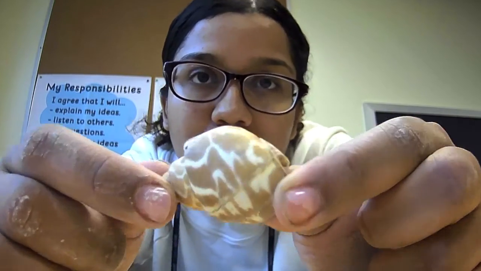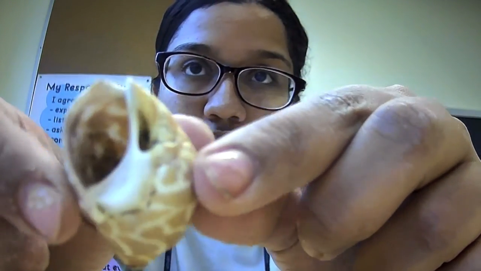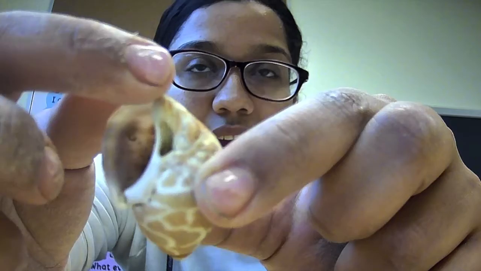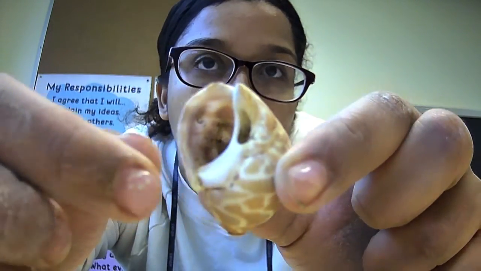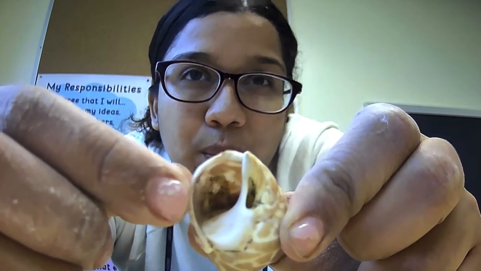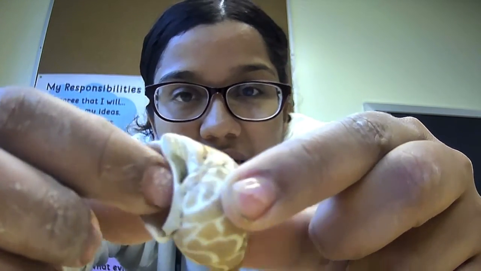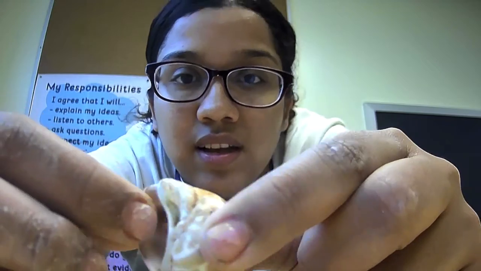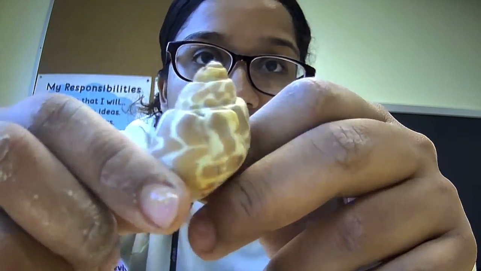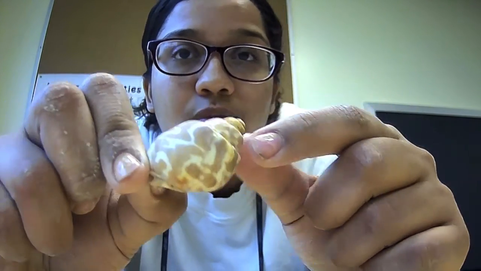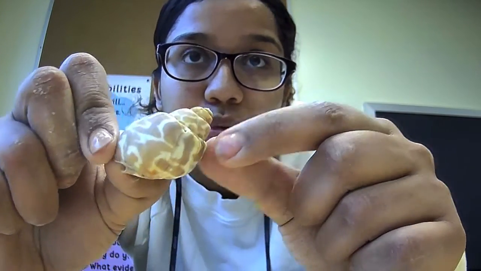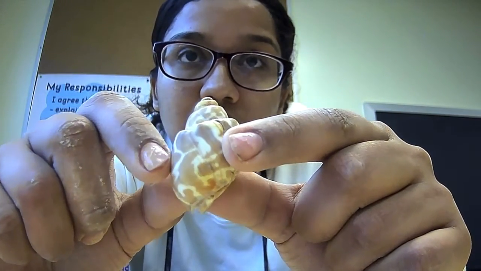It has a very different design, with tan and white lines going through it. If you turn it around, there is a little hole in there, which I am assuming is where an animal can hide and lives. If you notice any other observations that I may have not noticed, feel free to add them in box number 2. This is shell number 2.